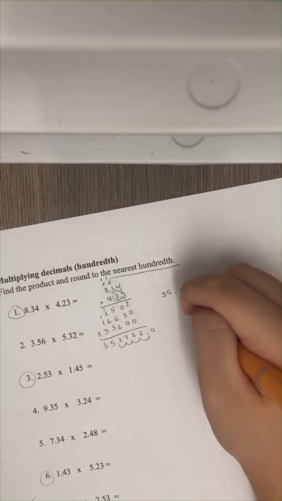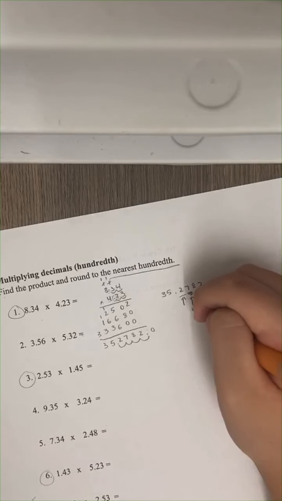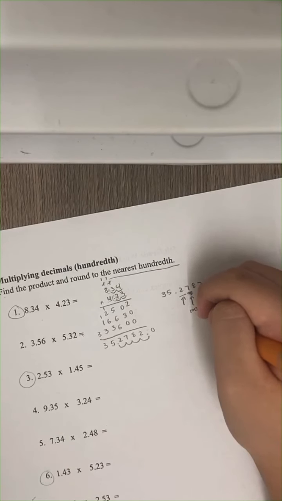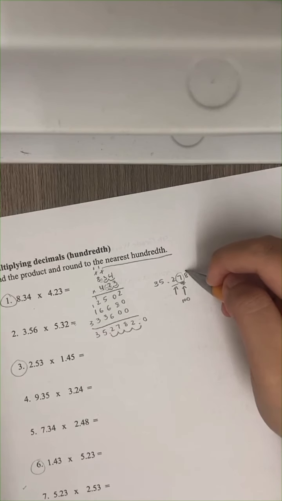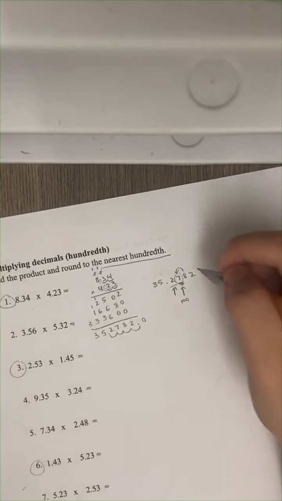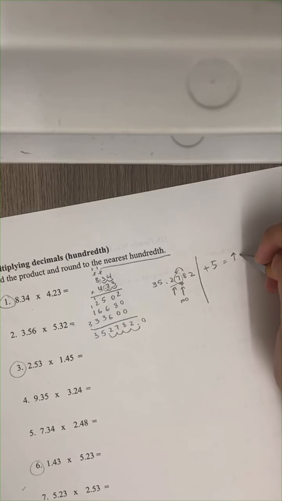This place is the tenths, and this place is the hundredths. So we're going to have to round to here, so we look at the next number. If it's 5 or bigger, then it's going to make it go up by 1.